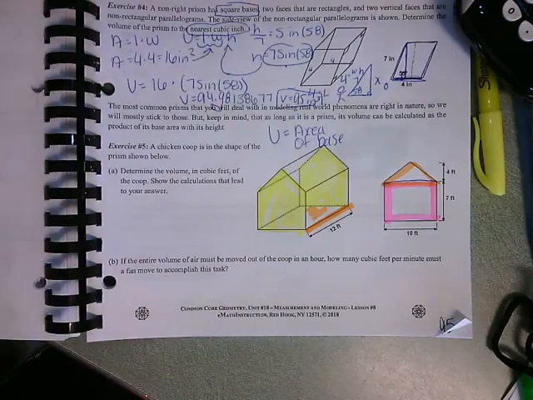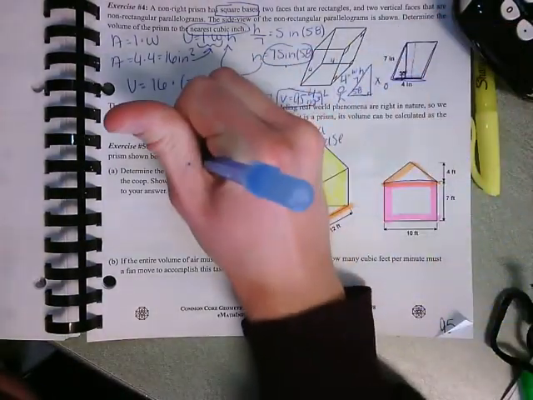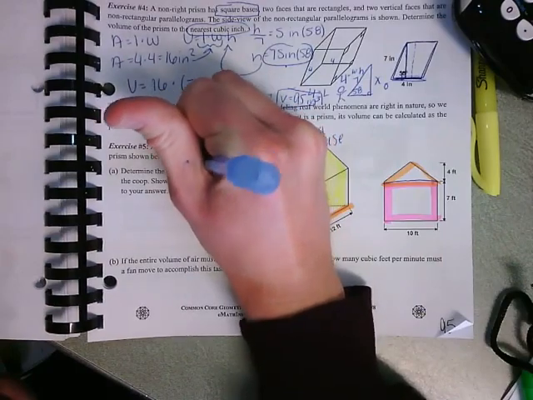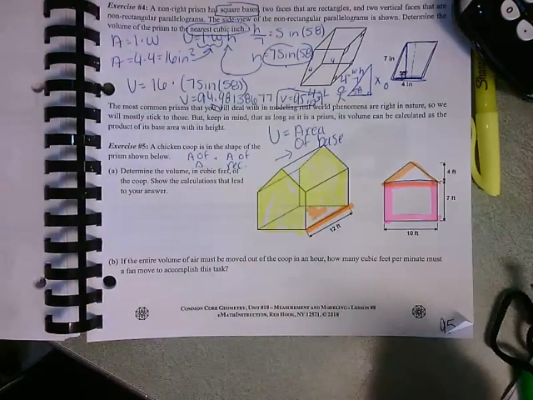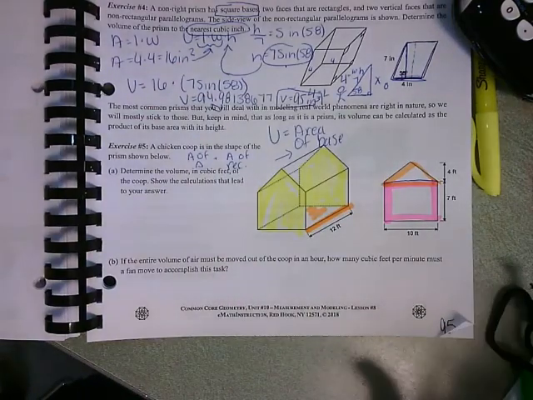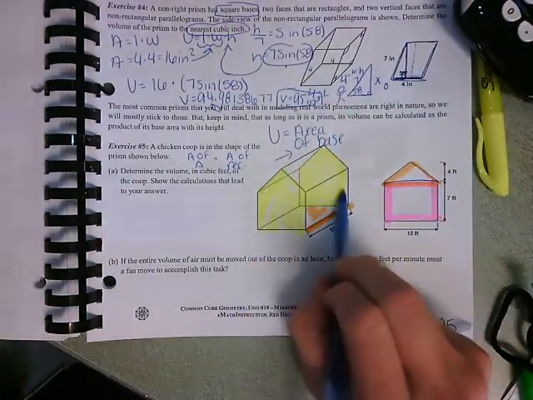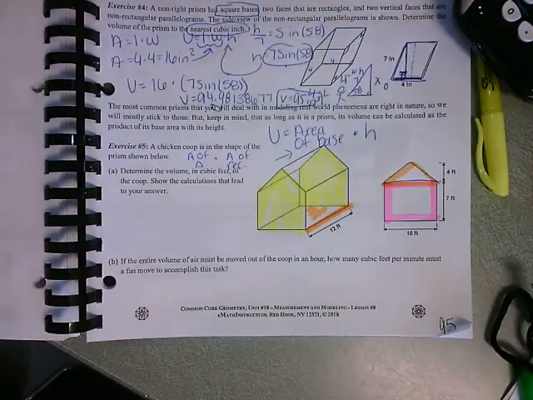So the area of the base is equal to the area of the triangle plus the area of the rectangle. All right, so let's go back to this. The volume of this prism is area of base times the height.